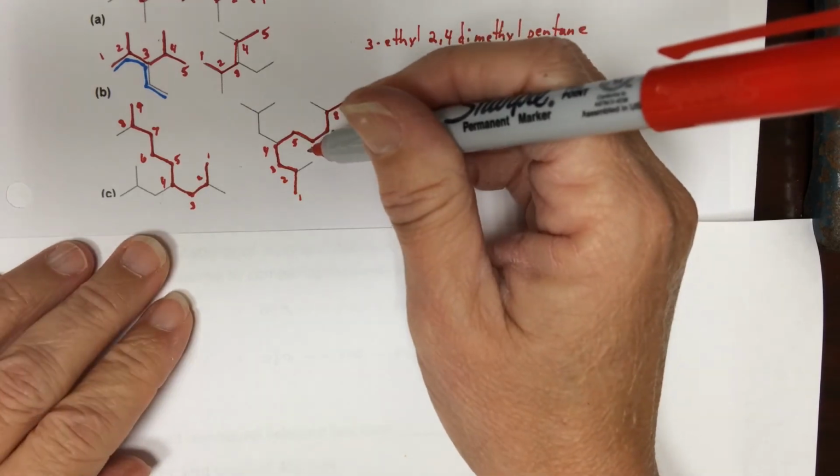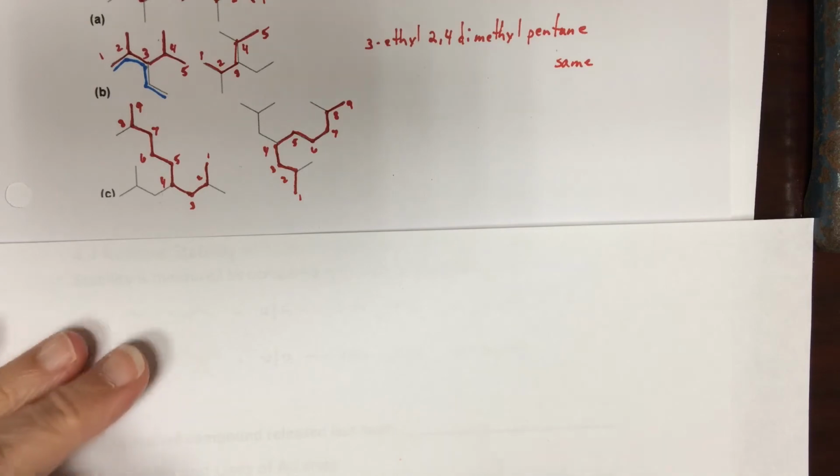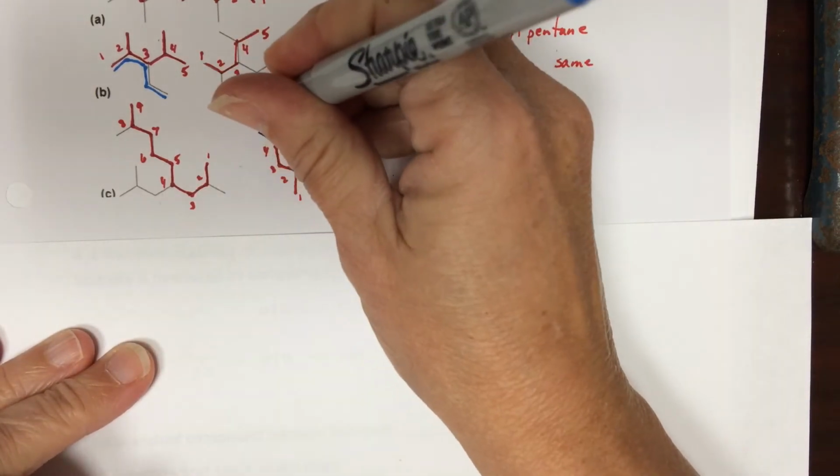They both have an isobutyl group. They both have an isobutyl group off the fourth carbon.